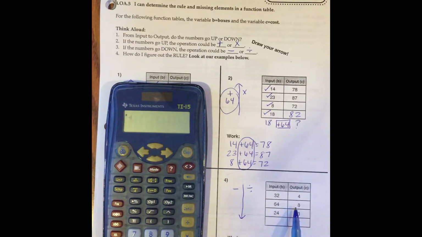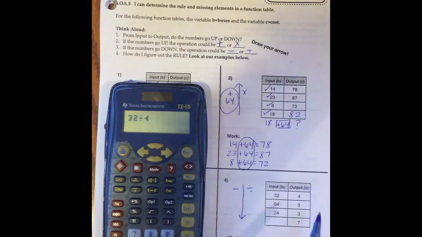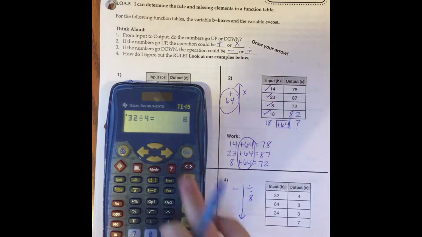I know 8 times 8 equals 64. I know 4 times 8 equals 32, and 8 times 3 equals 24. So I'm thinking that multiplication facts would work here, so I'm going to check with division. I take my bigger number, 32, divide it by my smaller number, 4. I get 8. So I'm going to put my 8 with my division sign because I divided to check.